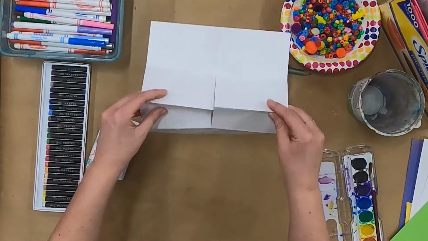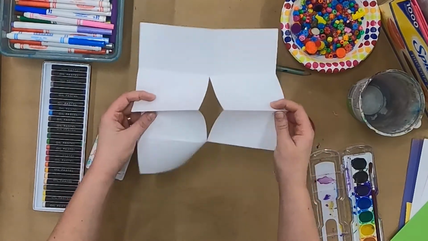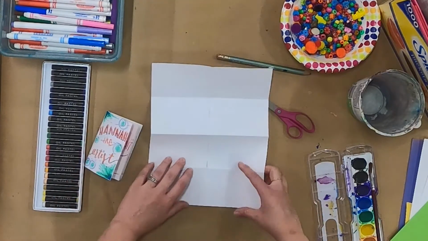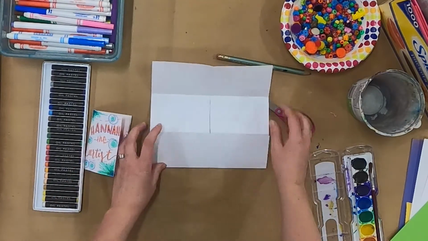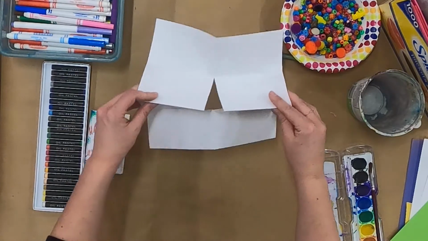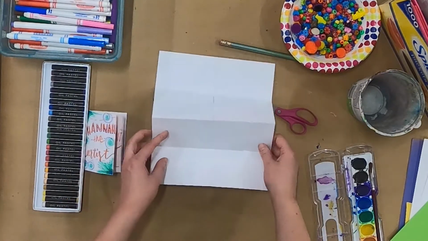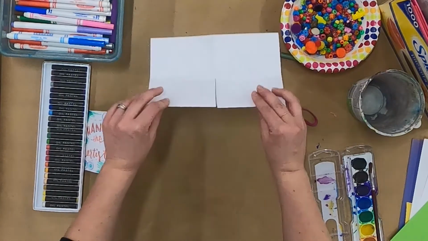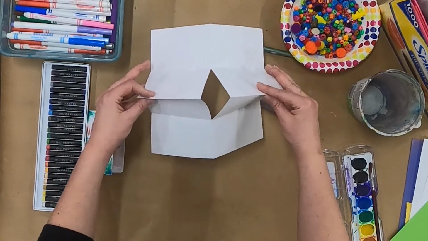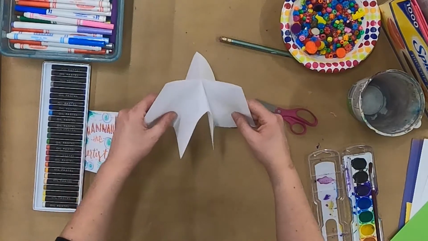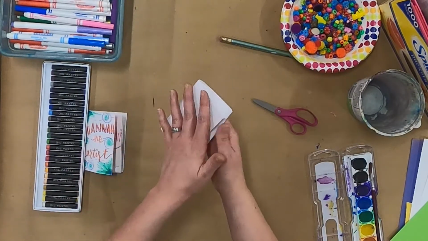So you want to pull it apart like this. I think my folds are going in weird ways, that's why. Pull it apart. There we go. So sometimes your fold might be a little tricky, but when you pull it apart in the middle and make the hole big, it should come together and make a little book.